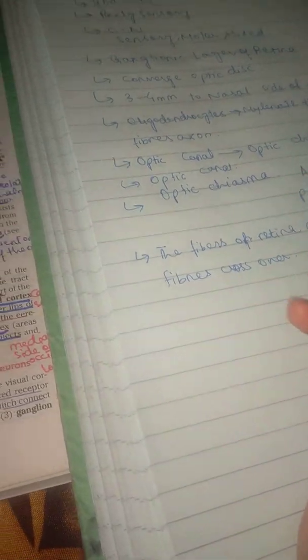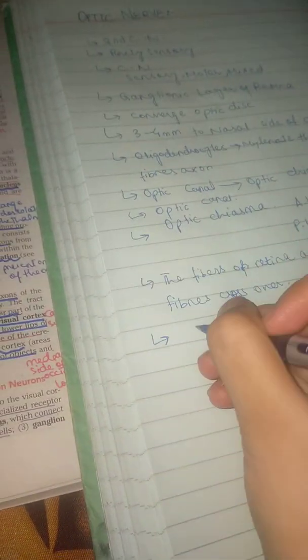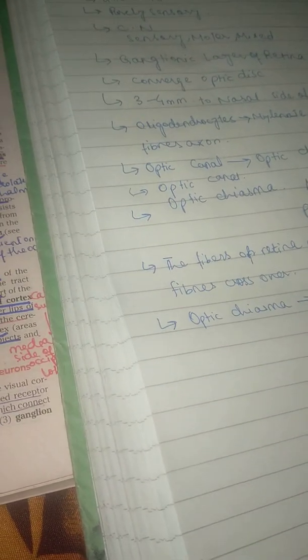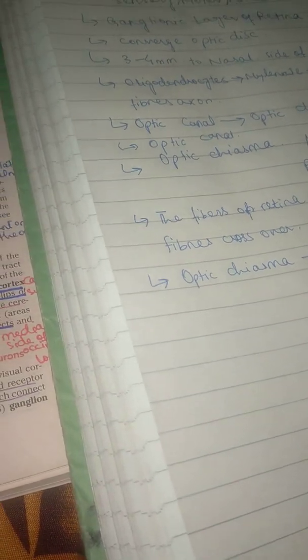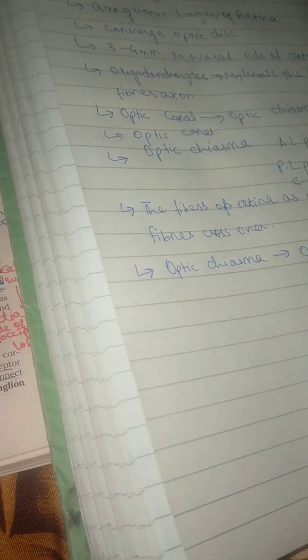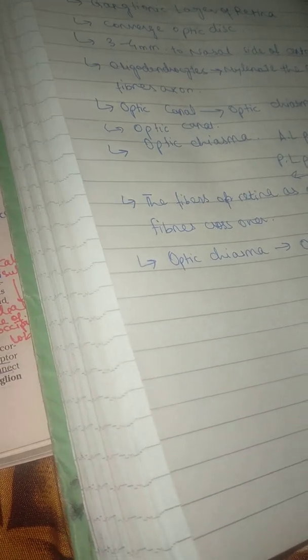So now, posterior to the optic chiasm, we have the optic tract. Okay, and the optic tract basically passes posterolaterally to the cerebral peduncles.